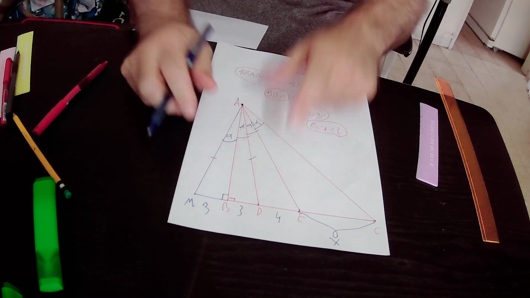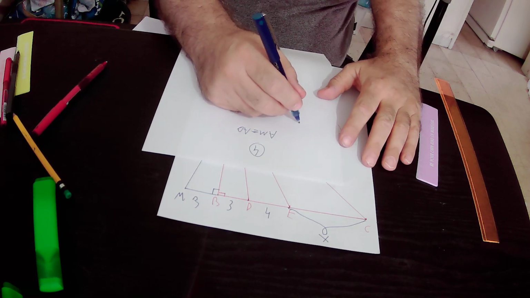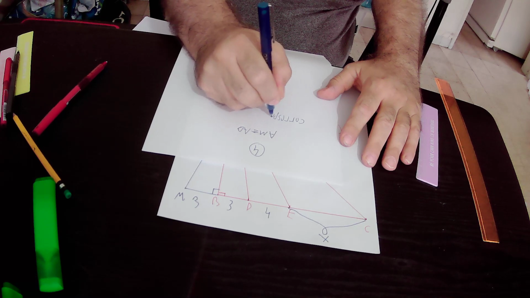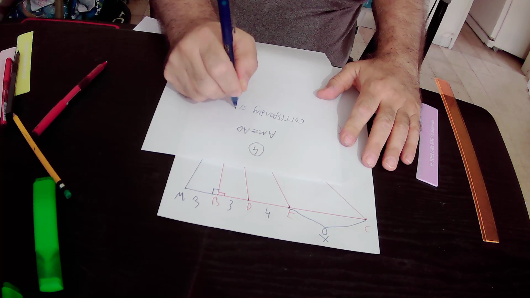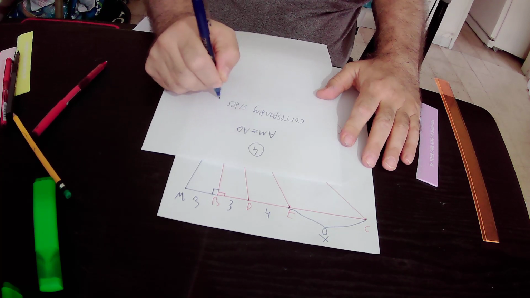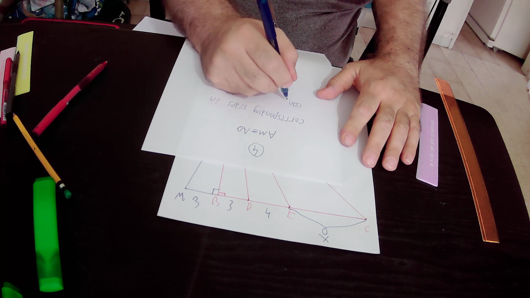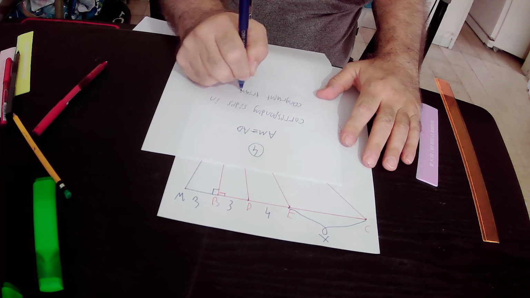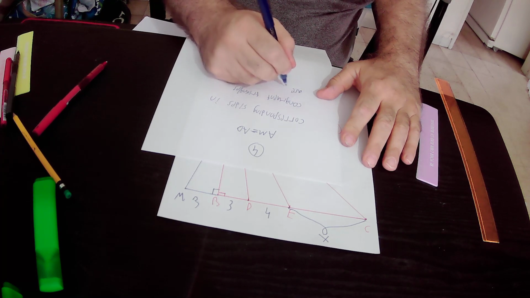Those two sides are equal to each other according to the rule that corresponding sides in congruent triangles are equal to each other. So we can write down that AM equals AD.